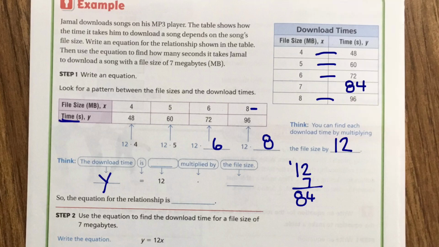This is time. Time multiplied by the file size. So I want to know what the file size of 7. Nope, sorry. This should be x. Okay. And then I'm going to plug x in. So the equation is y equals 12x, or 12 times x.